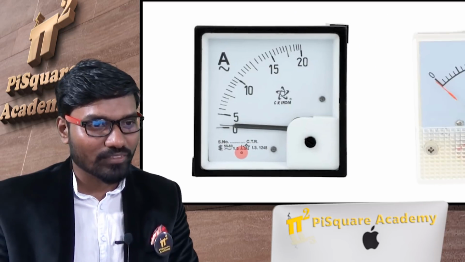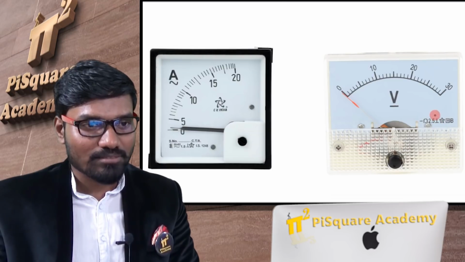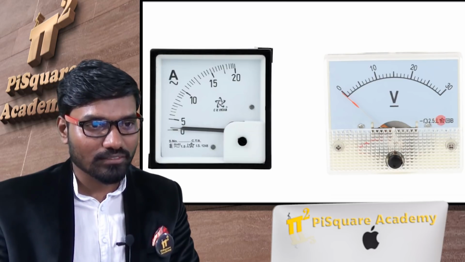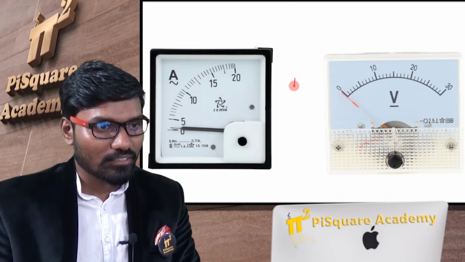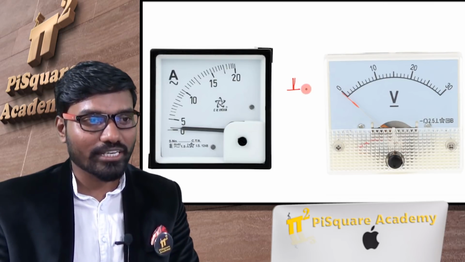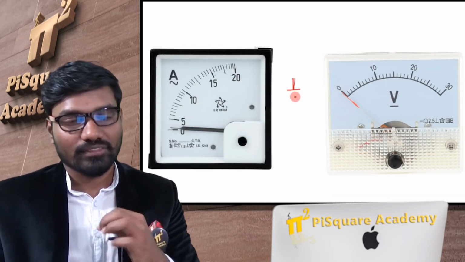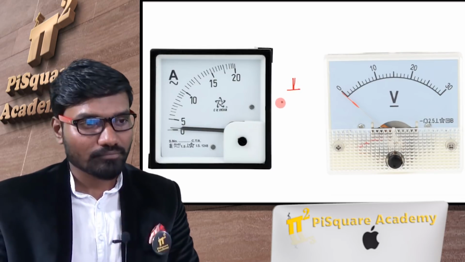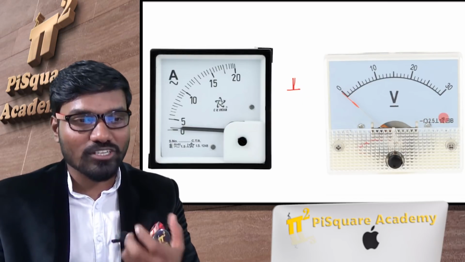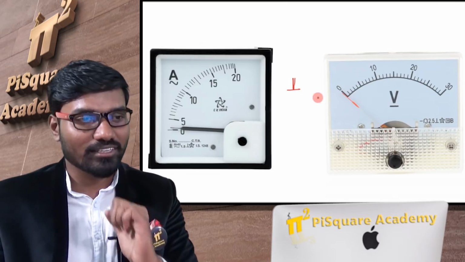Look at this symbol. For this instrument, it will be more clear. Look at this. There is a symbol here, like this. This is what? Perpendicular symbol. It means you need to keep the meter perpendicularly, vertically, and take the reading. Then only it will give the accurate value, because the manufacturer is saying that if you keep them vertically, then only it will give the accurate value. So you need to keep them vertically.